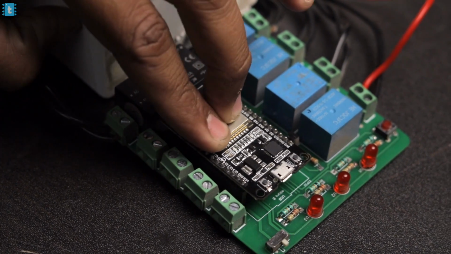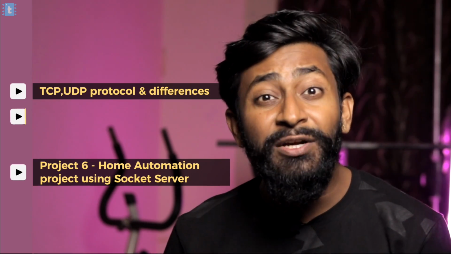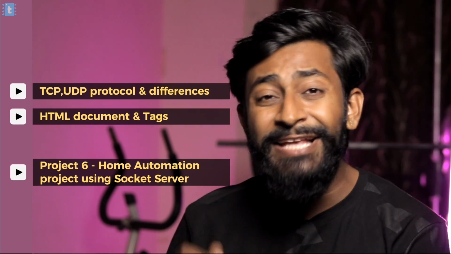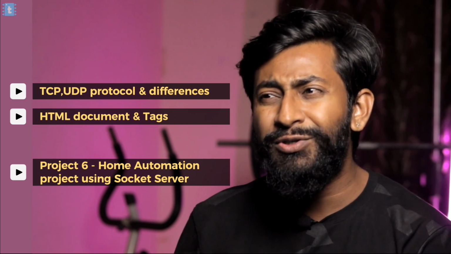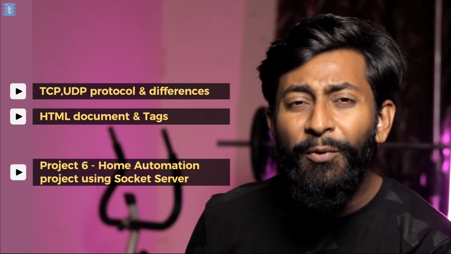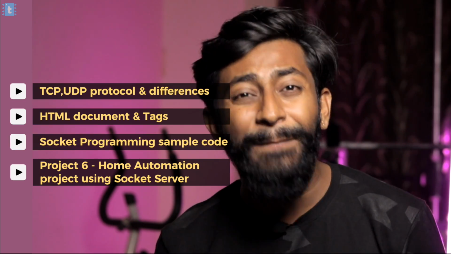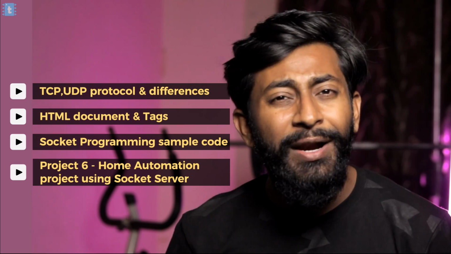And in the meantime, we'll be learning about what the TCP and UDP protocols are and what the differences between them are. We'll also be learning about one website on which you can visualize the HTML document, and we'll also be seeing a couple of tags in the HTML document. And before moving on to the final project, we'll also be learning about sample code in which we'll be controlling one single built-in LED using socket programming in MicroPython. So that being said, let's start with the 5th episode.